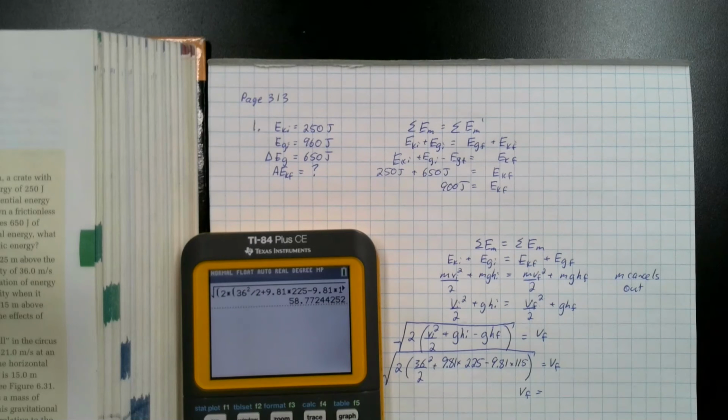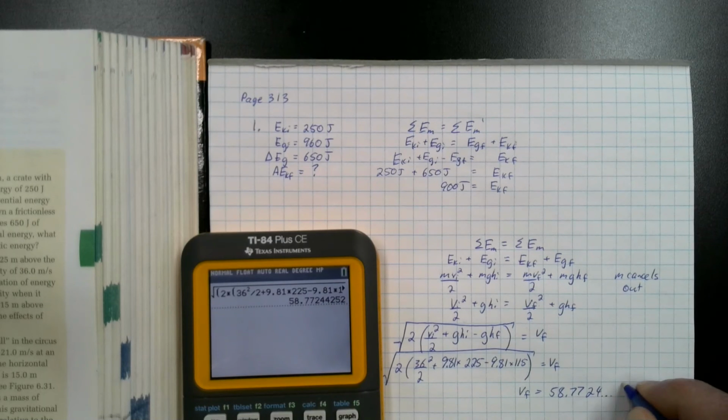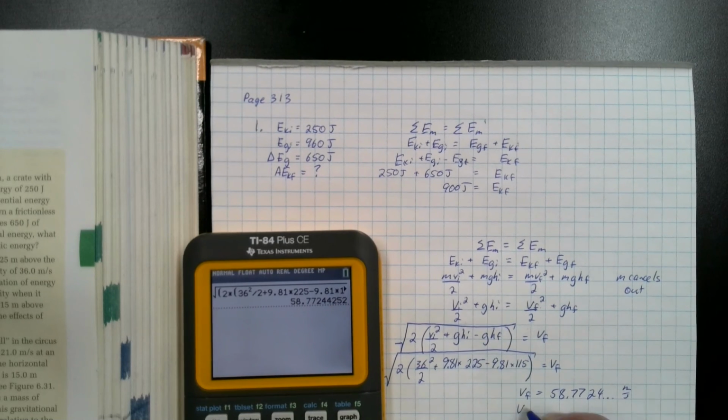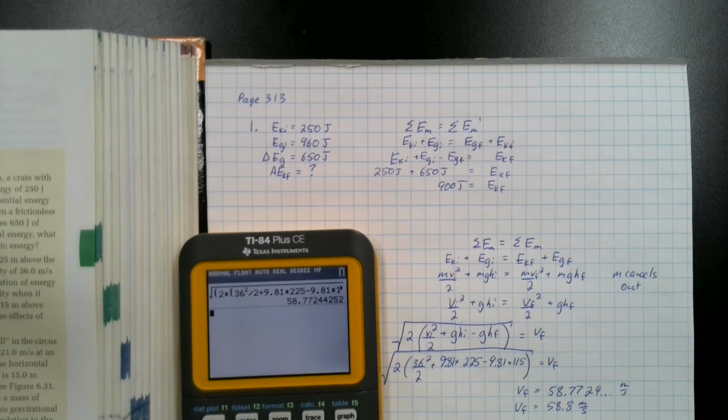enter, and I get 58.7724 etc. meters per second. So v final will equal 58.8 meters per second, and we can't tell the direction from this question. Again, you cannot get directions from scalar values like energy.